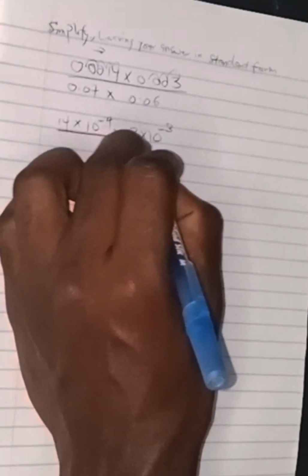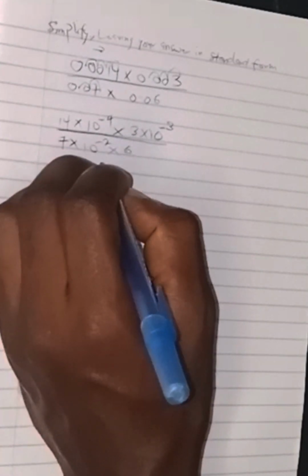The number of times, 3 times, divided by 7 times 10 negative 1, 2. Negative 2, times 6 times 10 negative 1, 2. Negative 2.